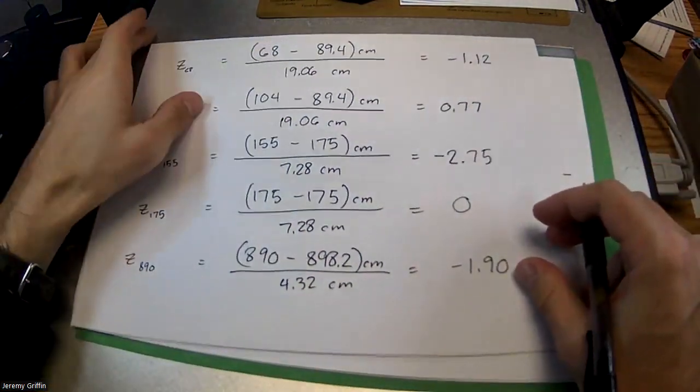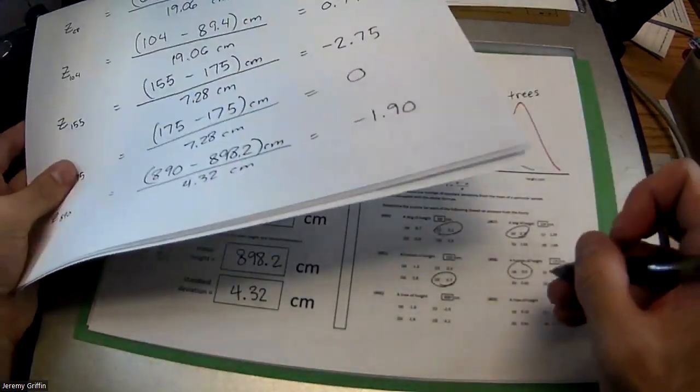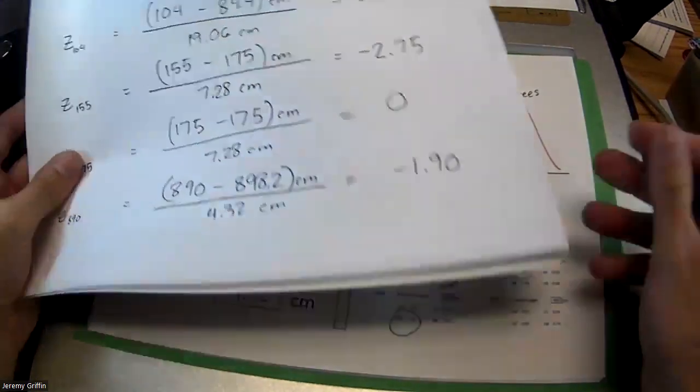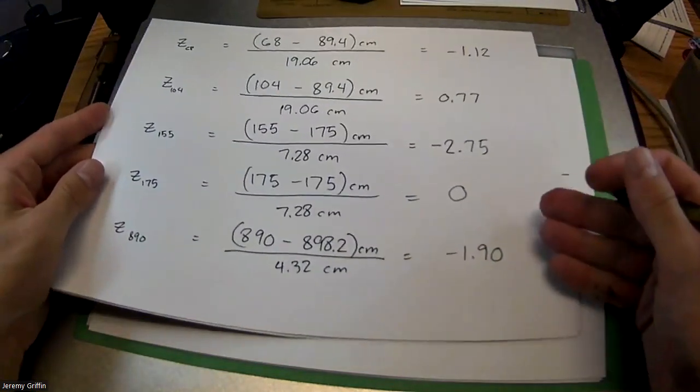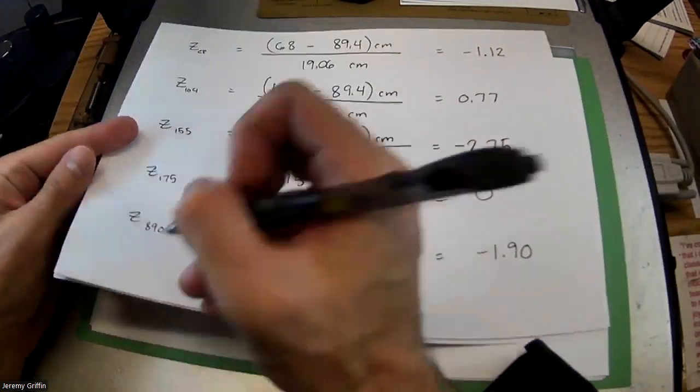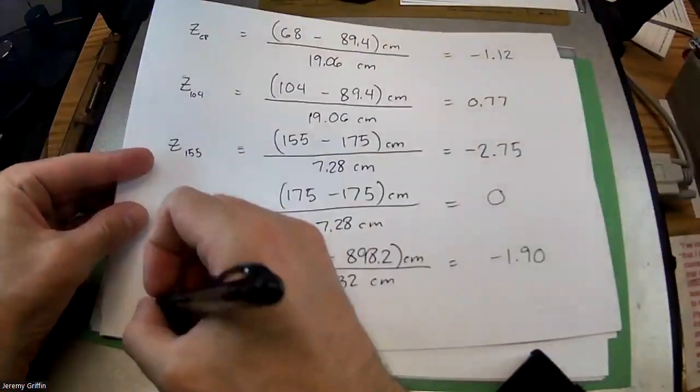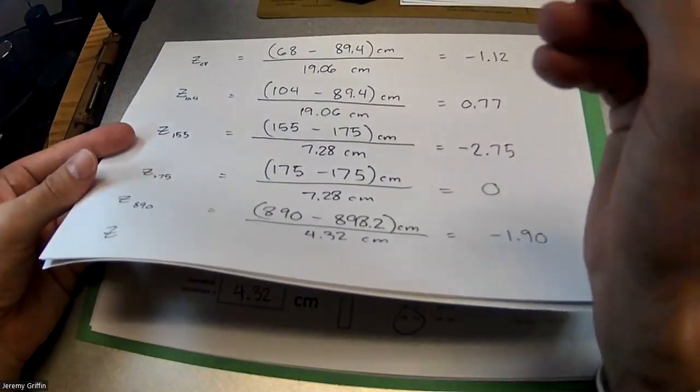Okay. Ooh, that is a pretty short tree. Okay. I would know that within the population because that's a pretty hefty z-score on the negative side. Okay. And then my last tree.